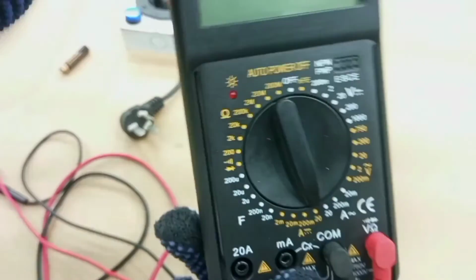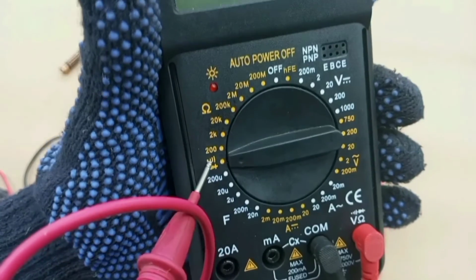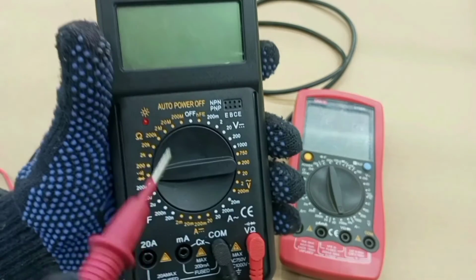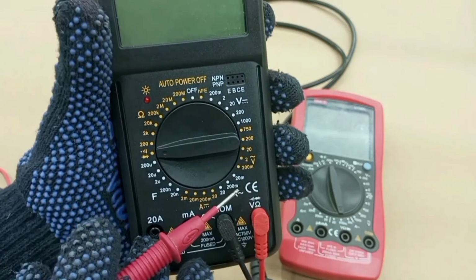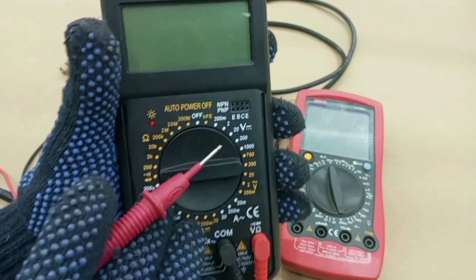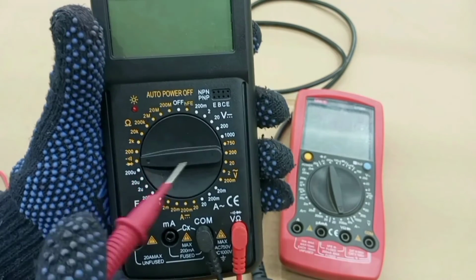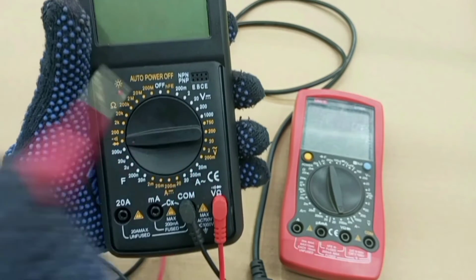So here also, we turn the dial to that symbol. So what this simply means is that if the conductor is continuous, we'll hear a beep from the instrument. And then with this particular type, this red lamp will also show to tell that the fuse is intact or the cables in the cord are all continuous.